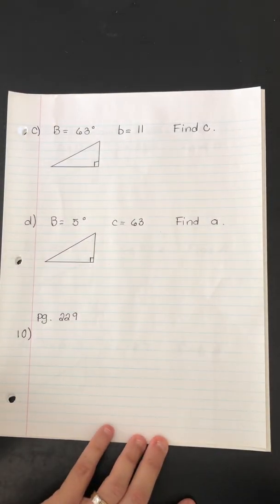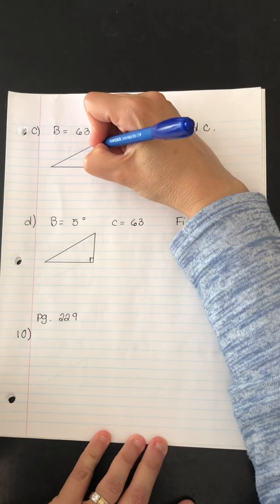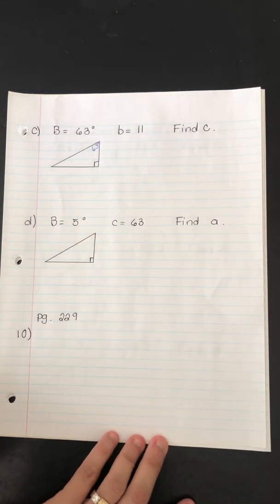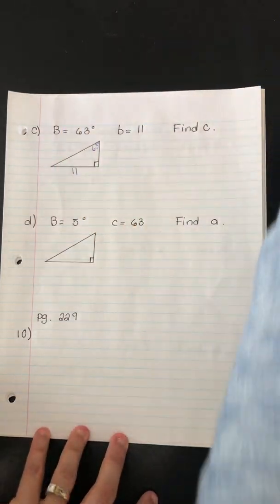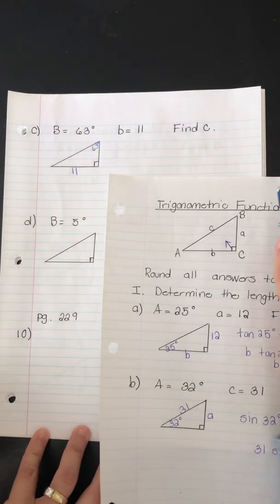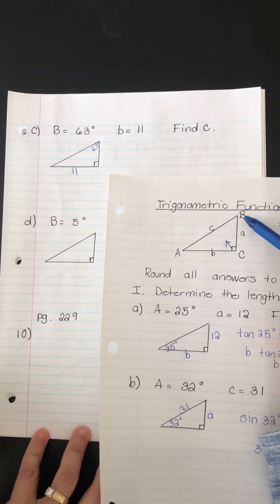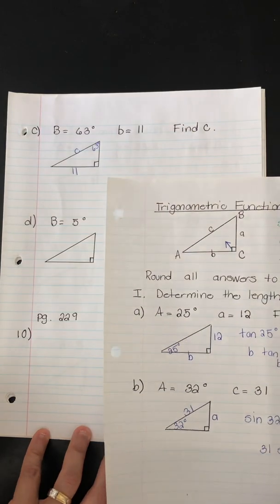So here we go. This time we're given angle B. Now that is this upper angle here. We're also given side length B, which is the lower side. And again, I'm choosing that because of the general triangle. You see, B is up here, side B is down here. We're trying to find side C, so I'll label that there.